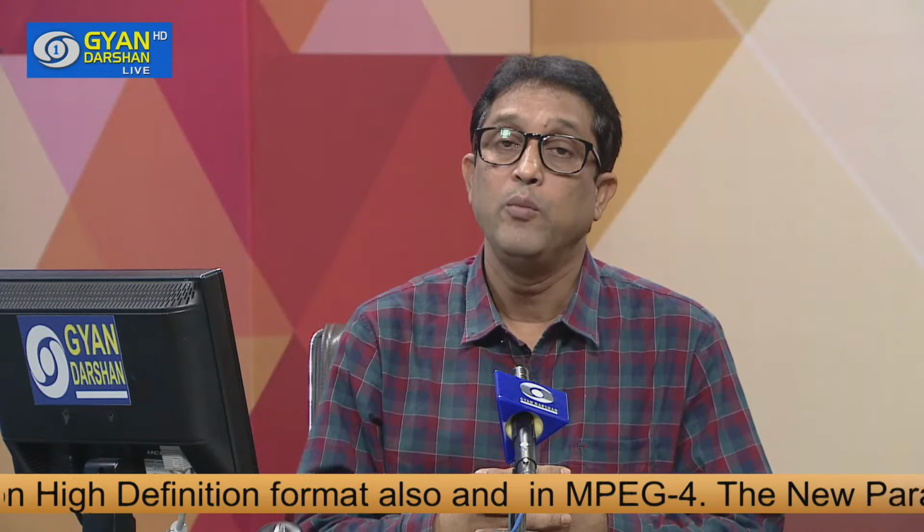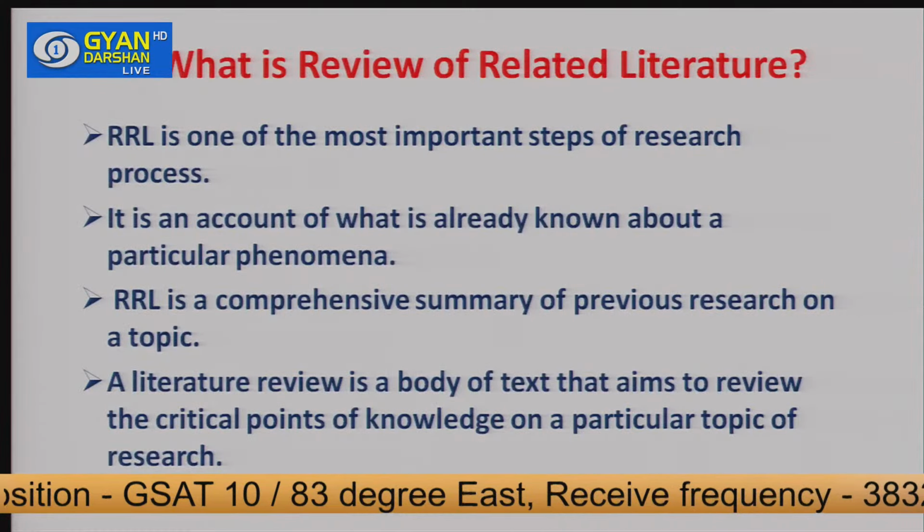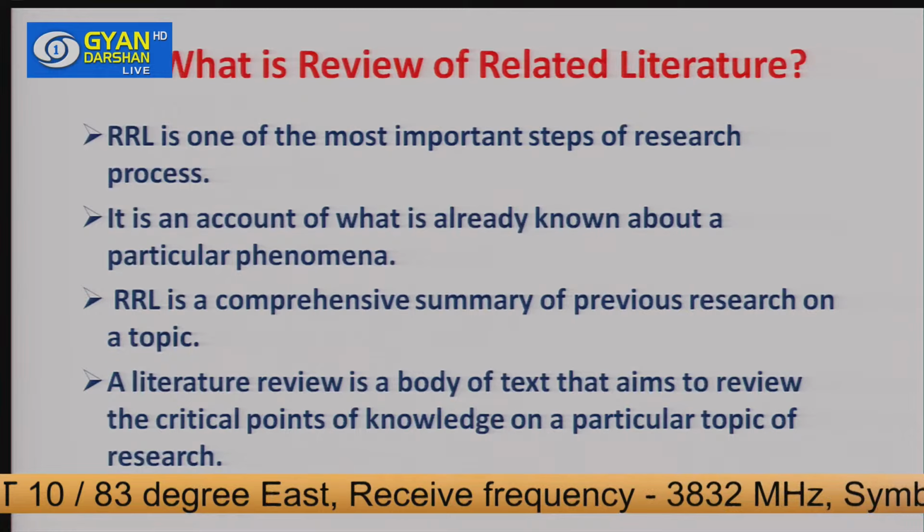I have already explained it, that it will help you for conducting your study, starting from conceptualizing the study, then further to designing the methodology, to collect data, to analyze data, and also to establish the research findings. Now let me proceed forward to understand what is the review of related literature, what is the very concept of the review of related literature.